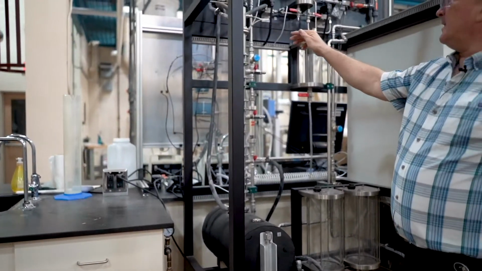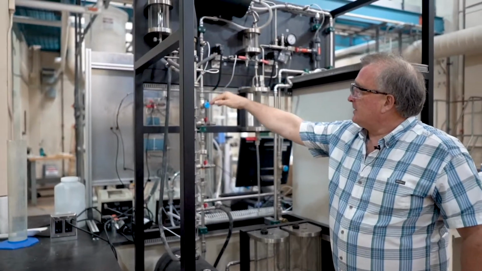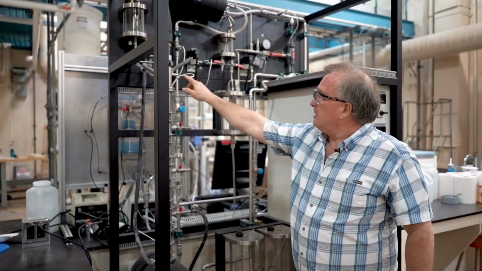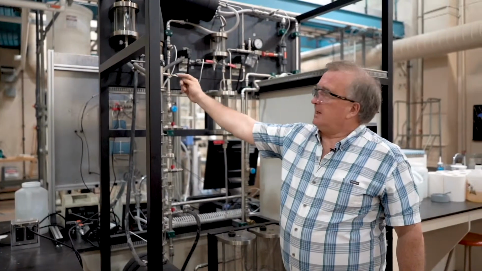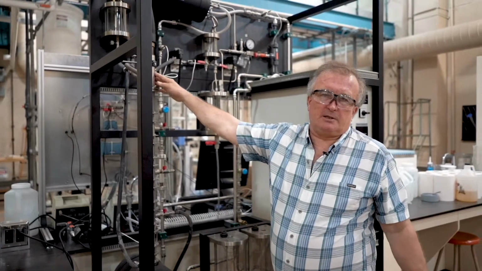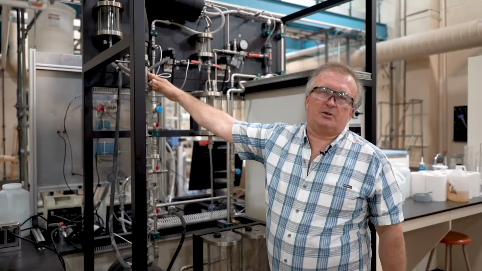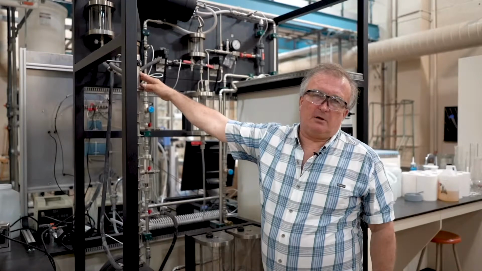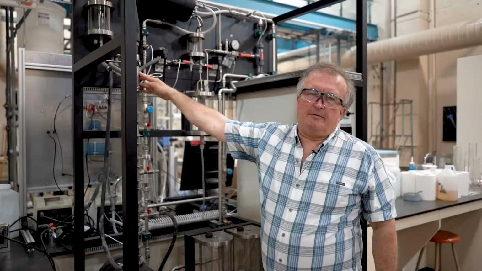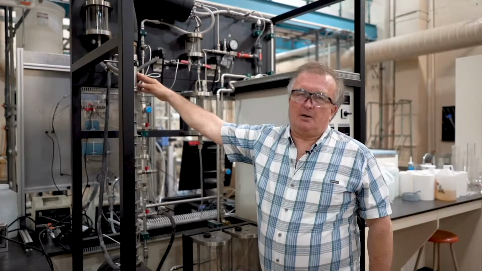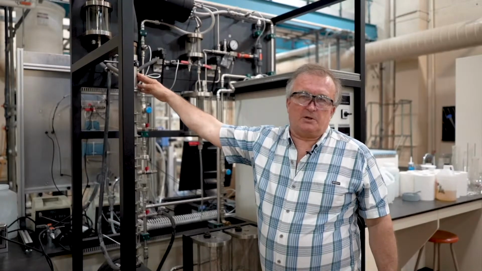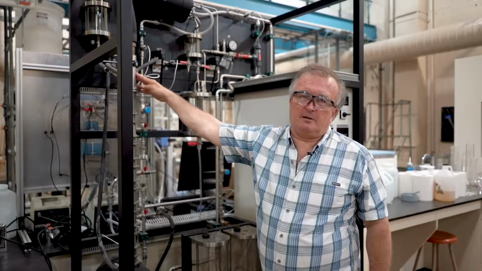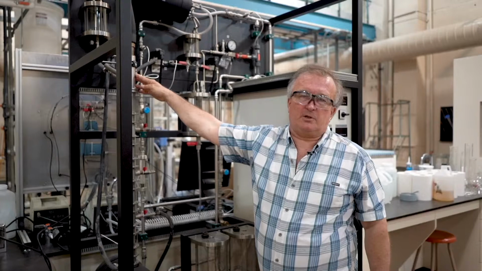Temperature is another example. You can see on this column here, we've got a thermocouple that's going into the tray and telling us the temperature of the liquid that's on that tray. So things like temperature, pressure, level, composition vary continuously. They're usually positive real values, but of course with temperature that doesn't have to be the case. It can be negative as well, depending on what the reference point is.